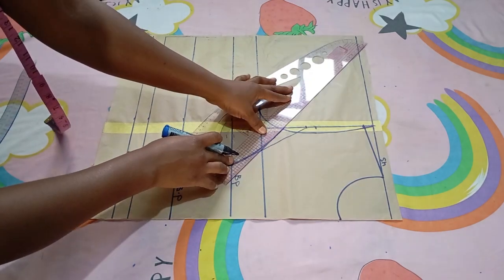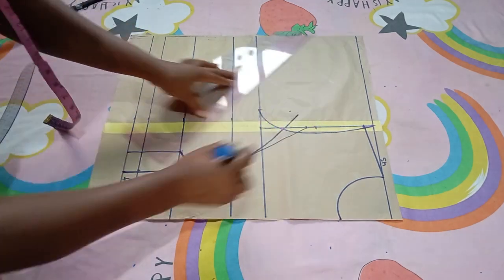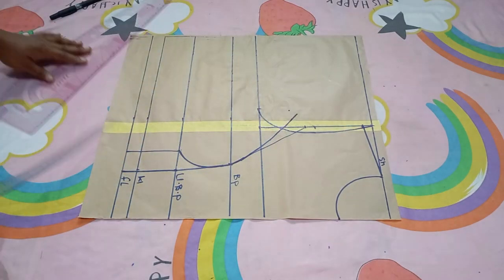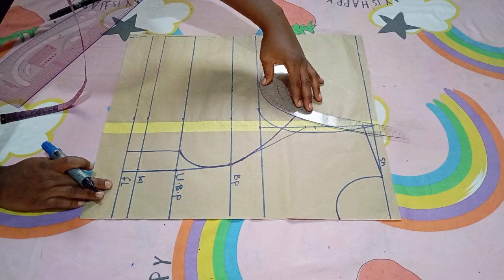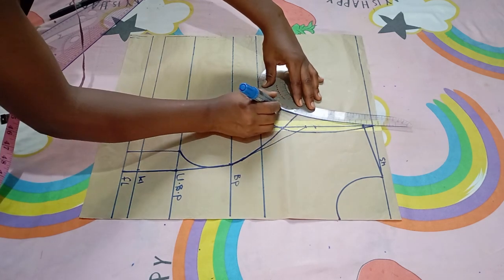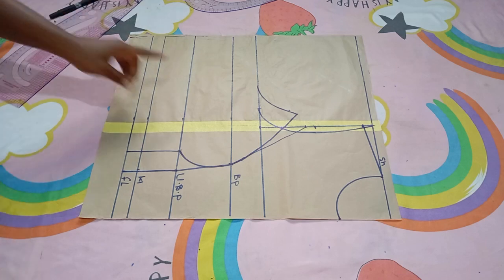So now this armhole curve is no longer needed. Now I will use my curve ruler to create a new armhole depth just like this. This is now our new armhole depth. Now let's go ahead and mark our bodice measurement.